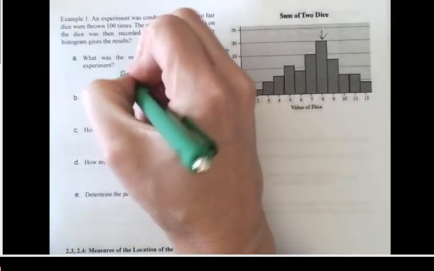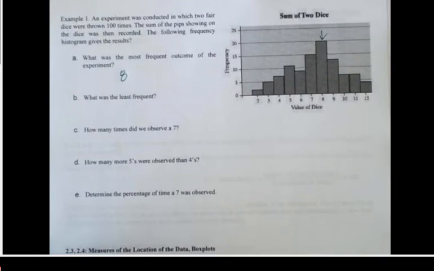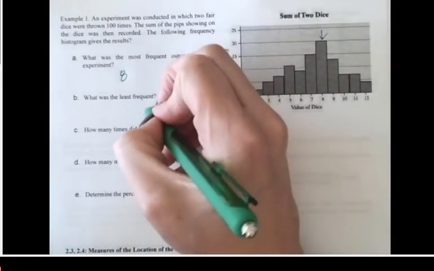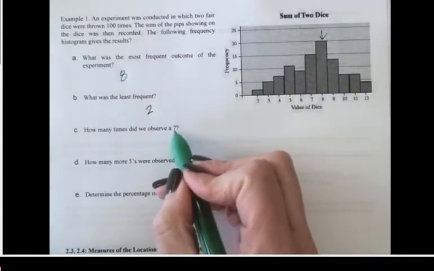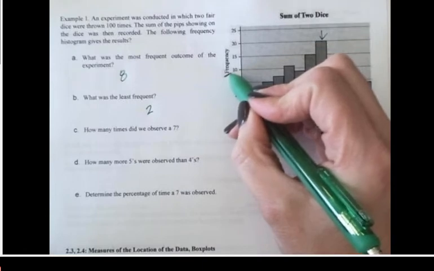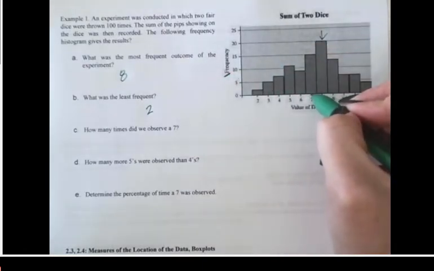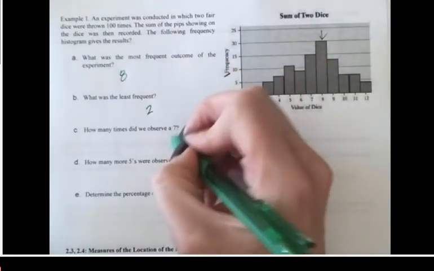So what was the most frequent outcome of the experiment? Well, which sum happened most often? You would look at the peak, okay? That would be an 8. What was the least frequent? Well, that would be a 2. Easy enough. How many times did we observe a 7? Well, here's 7, and I look at the bar, and since this is frequency, it's just pure counting. So how many times did we get the sum of 7? We got it 15 times.